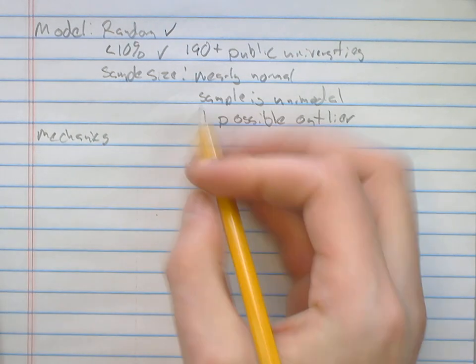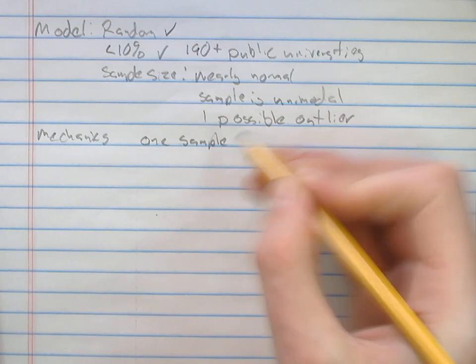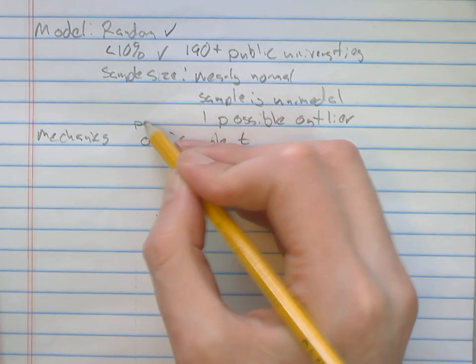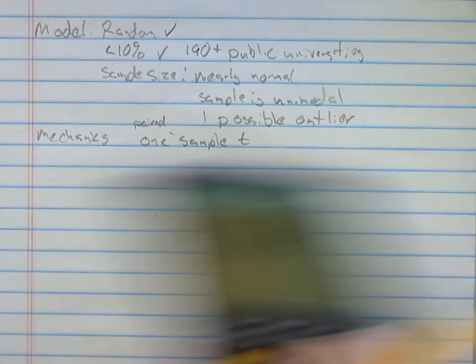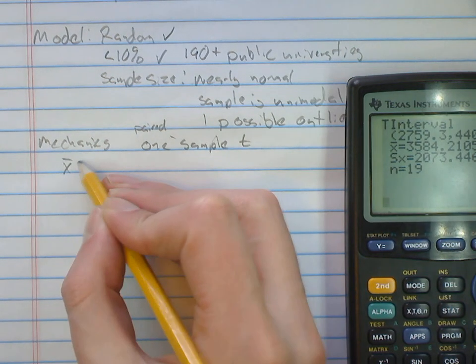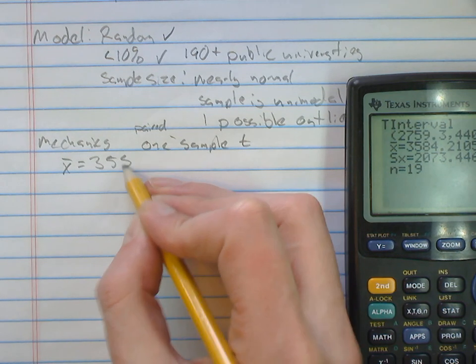We're doing a one sample t. You'll also see this as like a paired sample t kind of thing. What do we have? We have an X bar of 3,584.